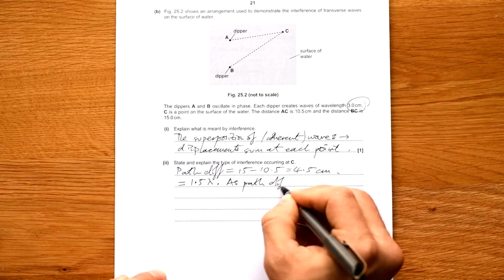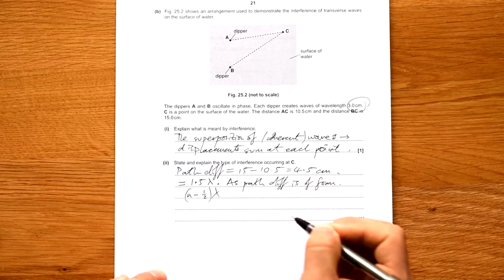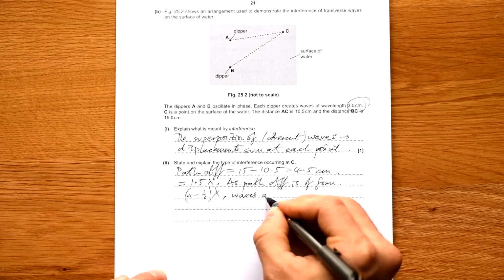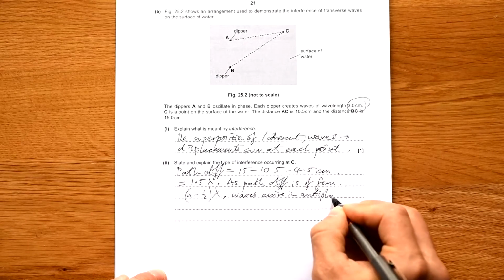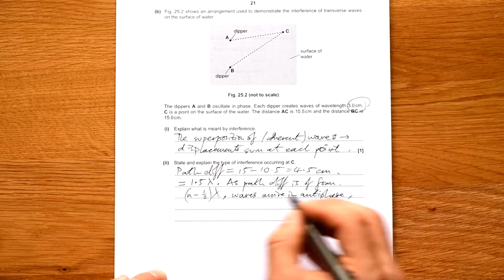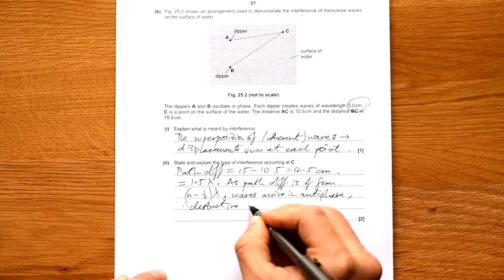As path difference is of the form n minus half lambda, waves arrive in antiphase, or pi radians out of phase, therefore destructive interference occurs.